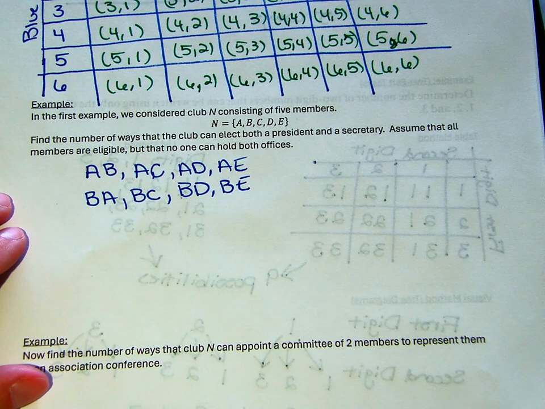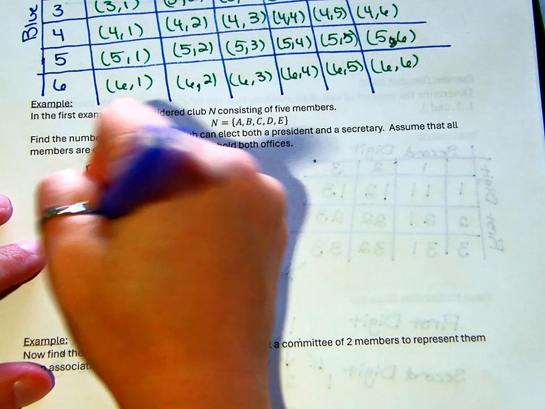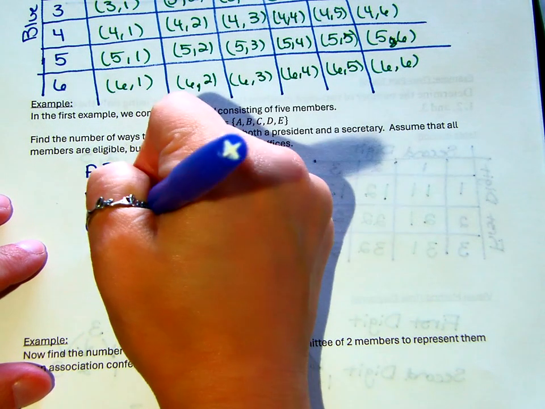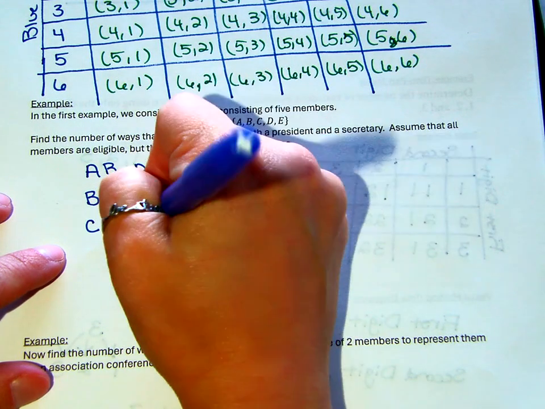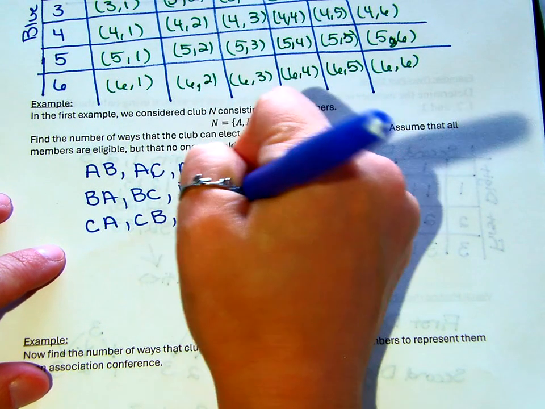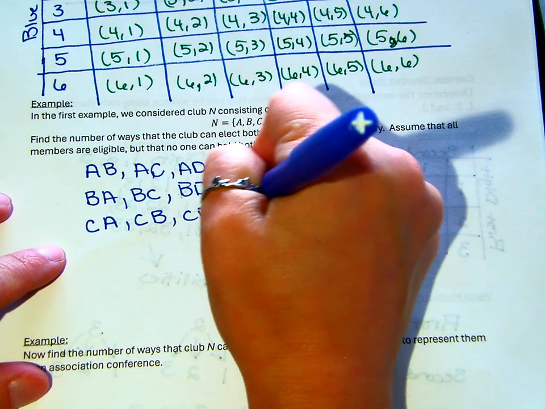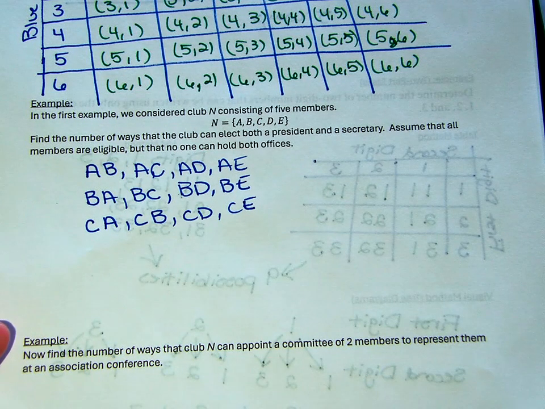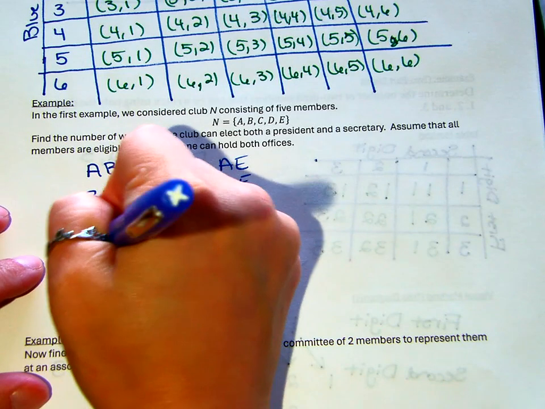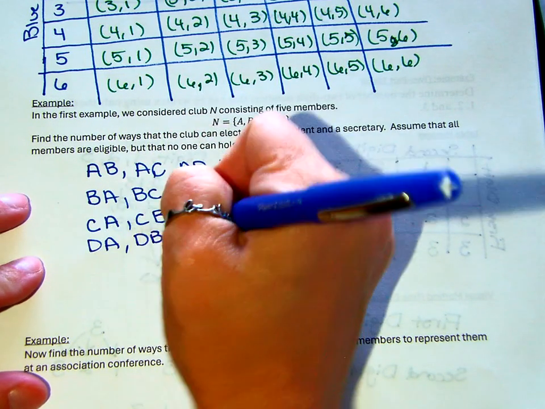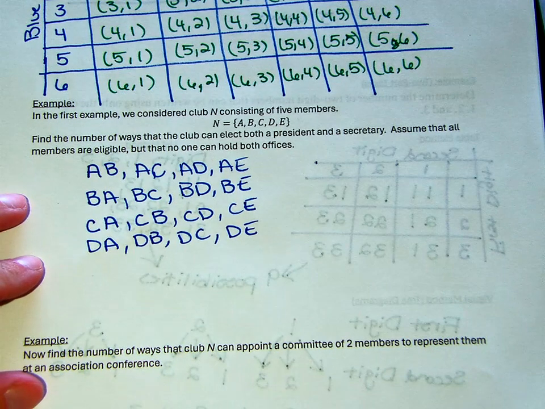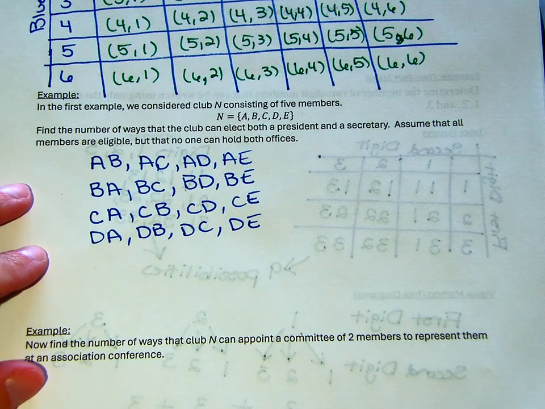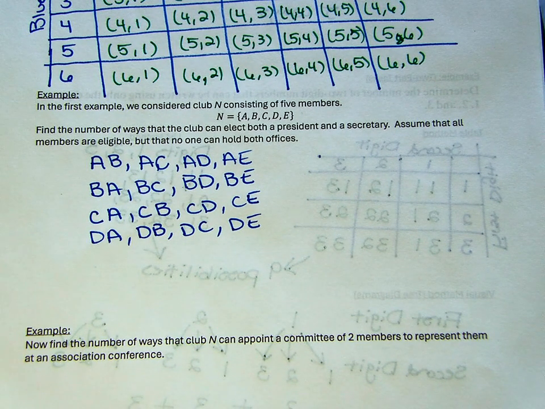If C is president, A could be secretary. C could go, not with C again, but it could go with B. C could go with D. C could go with E. D could go with A. D could go with B. D could go with C. D can't go with D, but D could go with E. So notice what we're really doing is making sure everybody's paired up, both being first and being second, with everybody else.